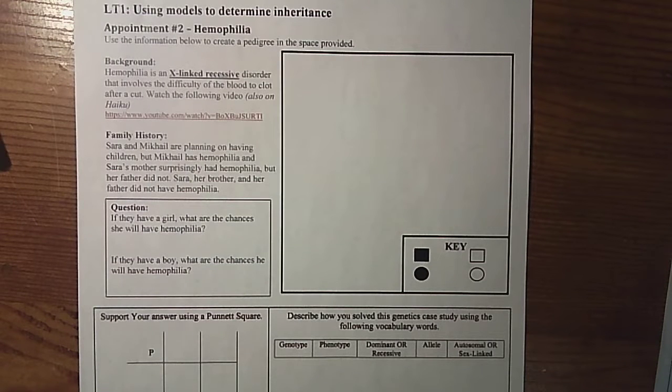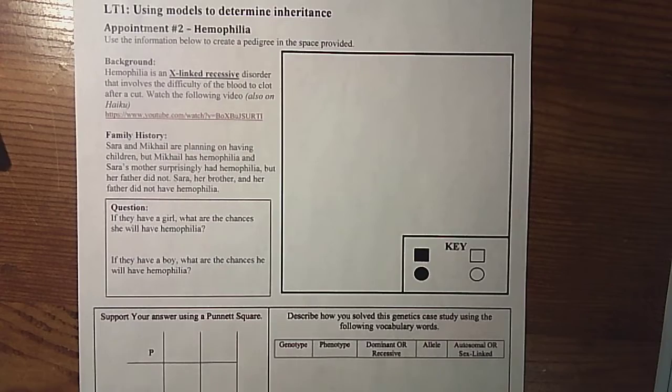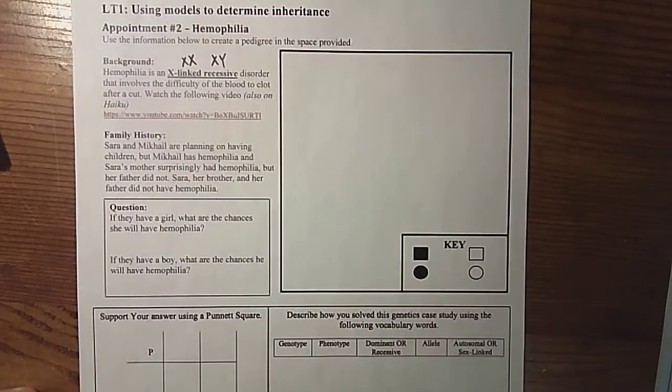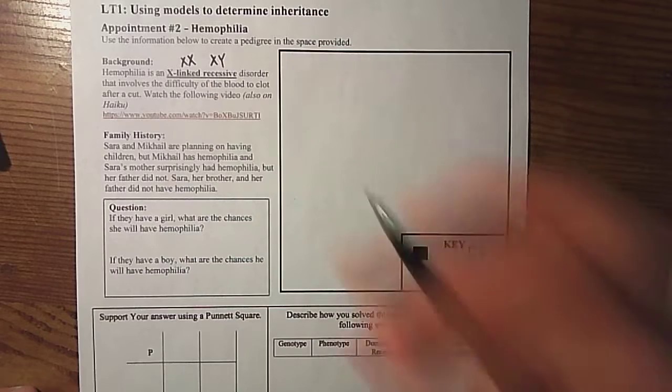Hello everyone, in this video I'm going to be going through the thinking process of appointment number 2 on hemophilia. So hemophilia is an X-linked recessive disorder. If it's an X-linked recessive disorder, that means I need to worry about my X and Y chromosomes, whether I'm a female or male. And if it's a recessive disorder, I could start and just make the key right away.